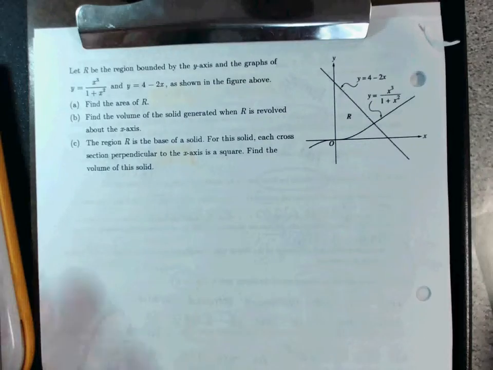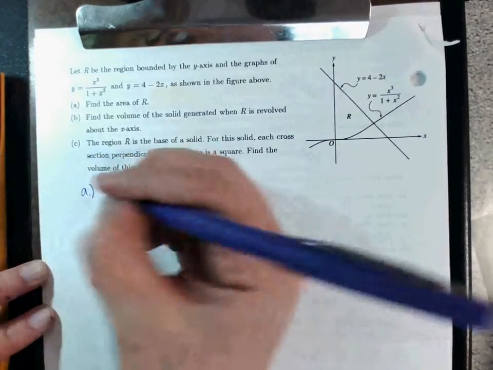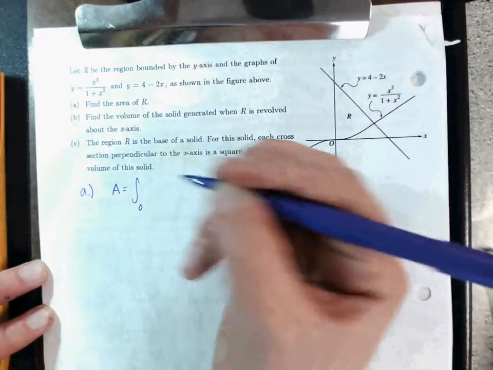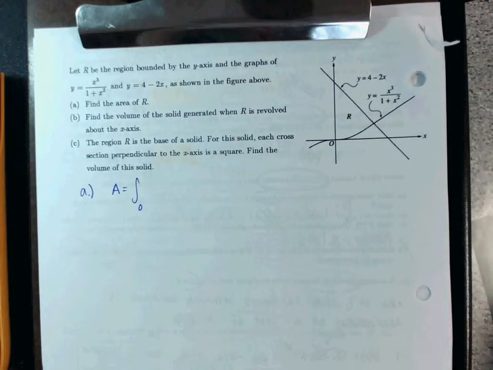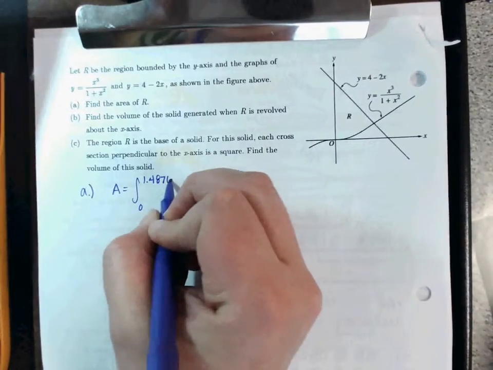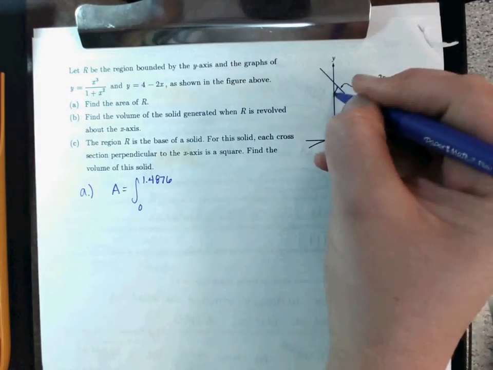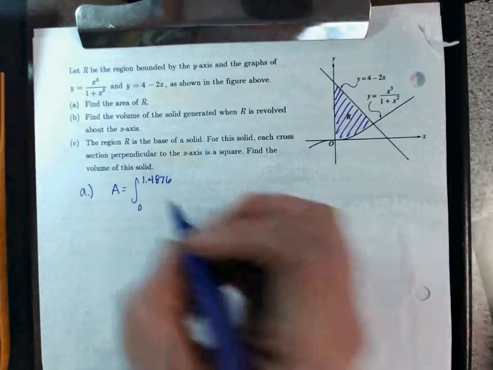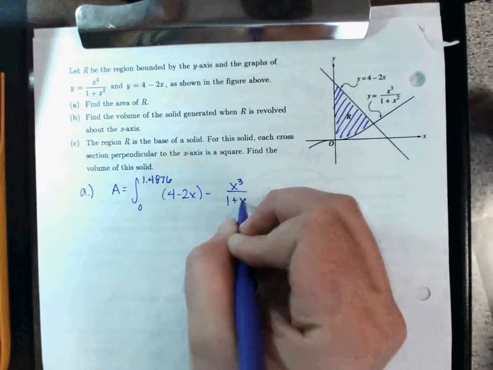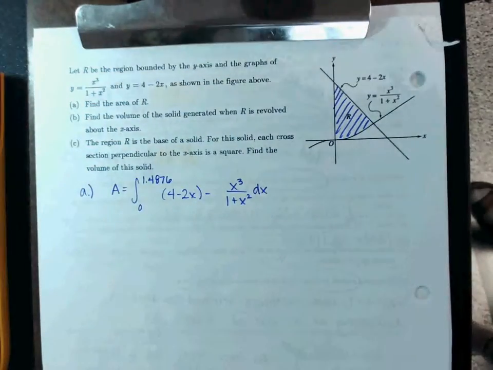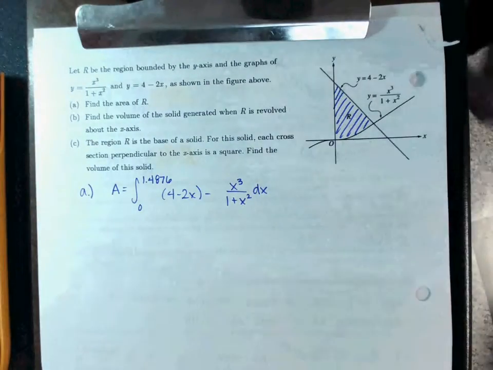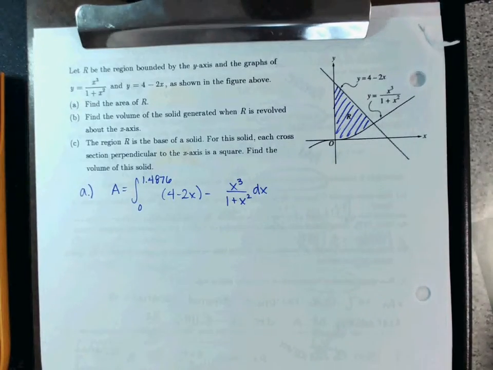Ms. Schroeder, what's the equation for A? It should be A equals the integral from 0 to 1.4876, and then you would have done top minus bottom. Notice they already labeled them for you. 4 minus 2x is on top. x cubed over 1 plus x squared is on bottom. dx. You should have gotten 3.214. Did you get it?